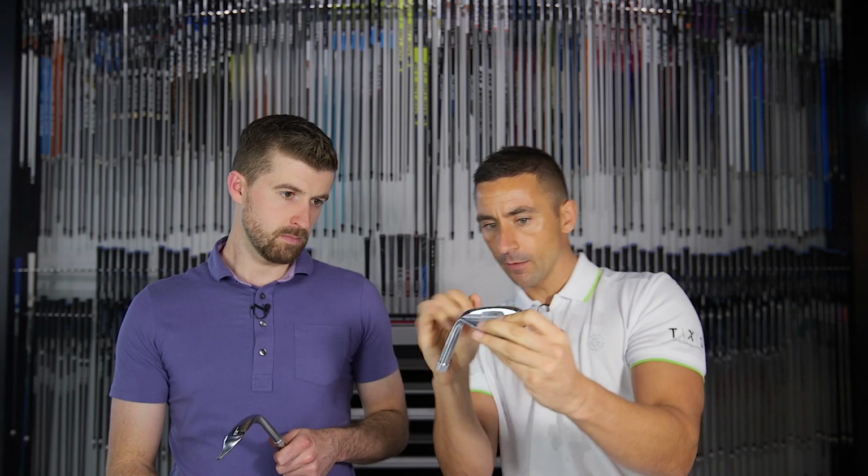So there's still a little bit of camber, you can see that until it gets to the high spot. So again, this would probably be your most multifunctional sole for the most players out there. Something between 6 and 9 degrees of bounce. We call that mid, I guess.